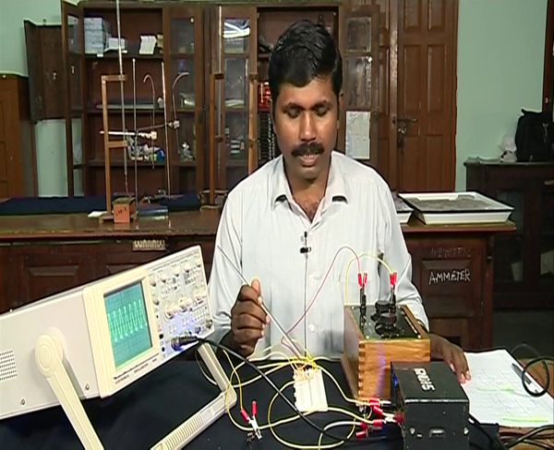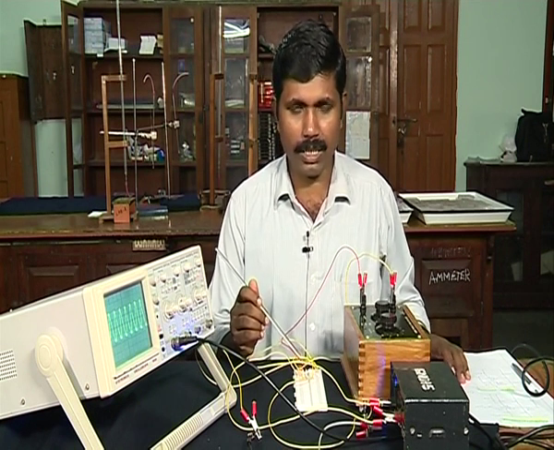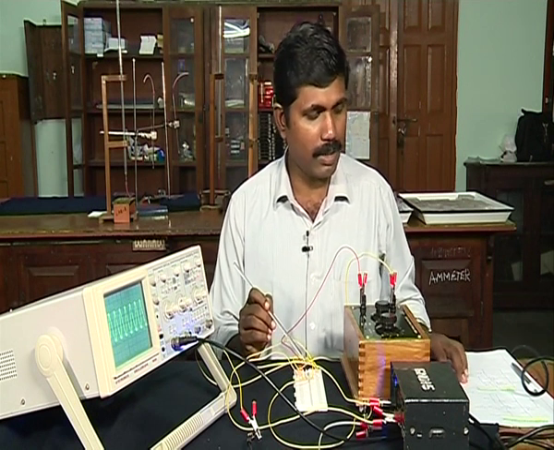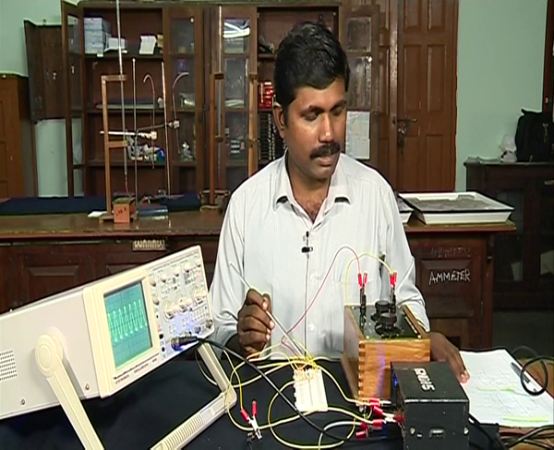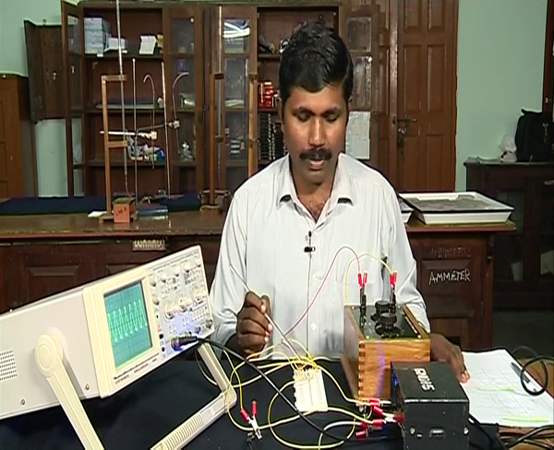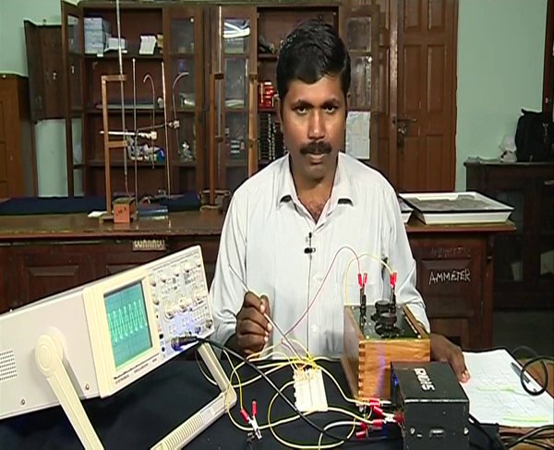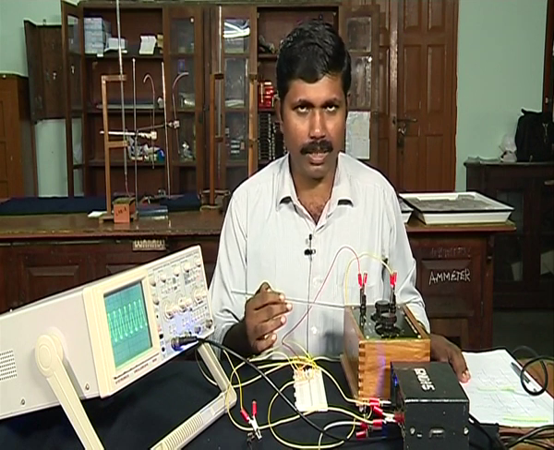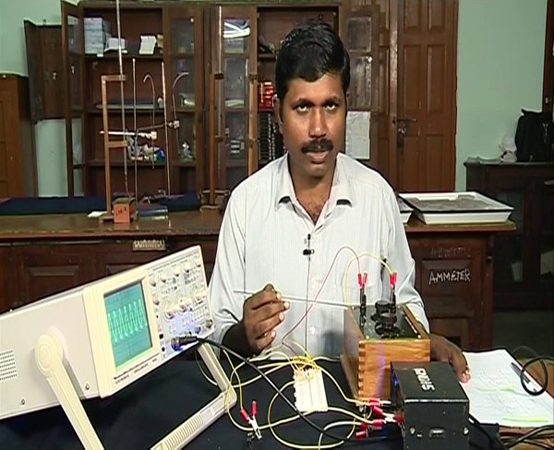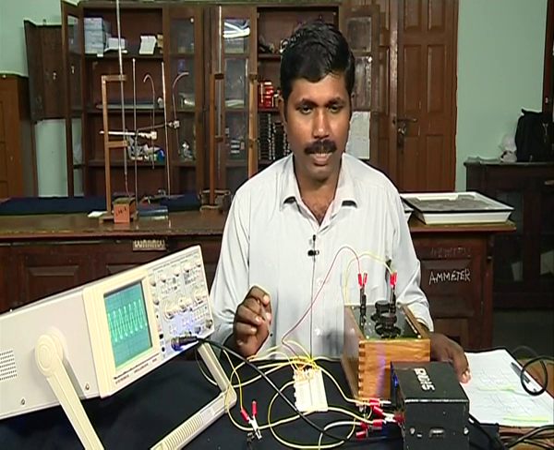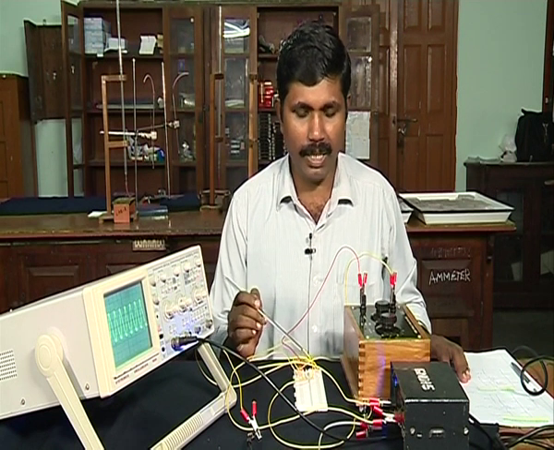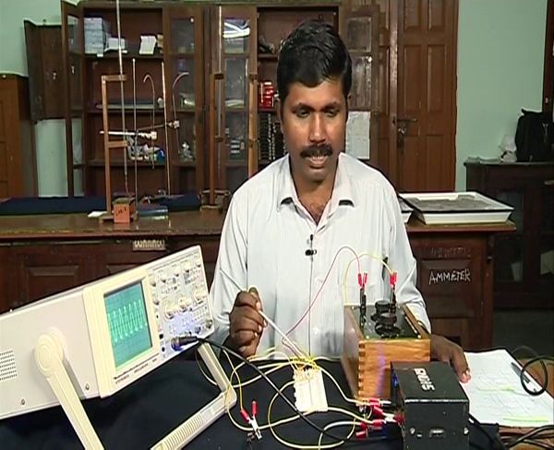It is constructed using transistor BC107, capacitors of 0.1 microfarad and 0.01 microfarad, and a variable inductance coil. By varying this inductance coil, we can see the variation in the output frequency. That is the main aim of this Colpitt's oscillator.